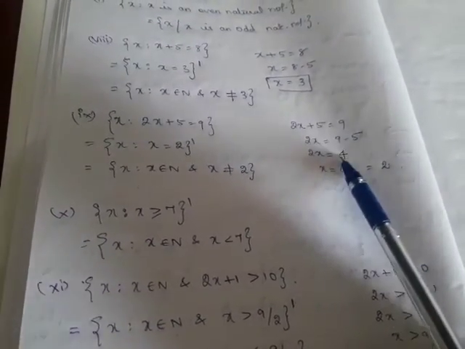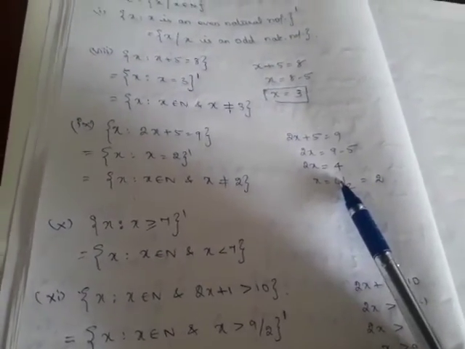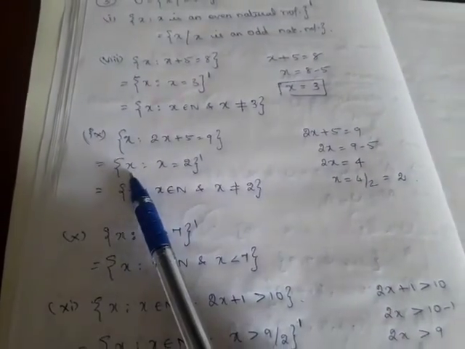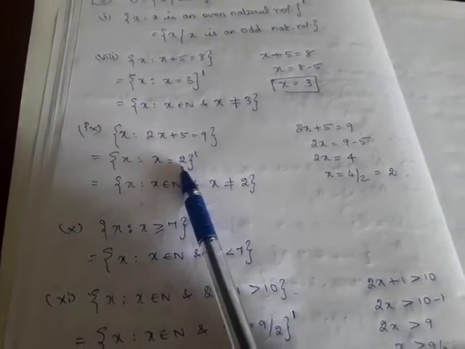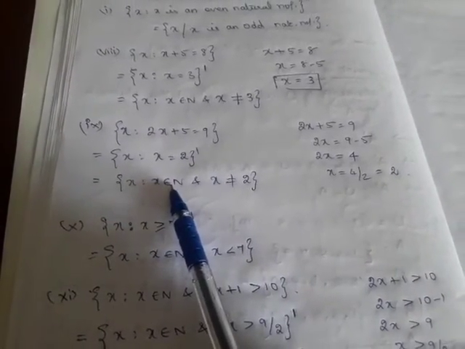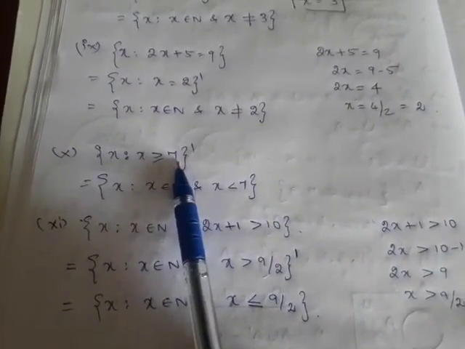Bring this 2 to the other side, it is under multiplication. If you bring it to the other side, it will become division. So x is equal to 2. So the set consists of only 2. Therefore its complement will be the set of all x belongs to N, and x is not equal to 2, right? Now see the next question, it's an inequality.